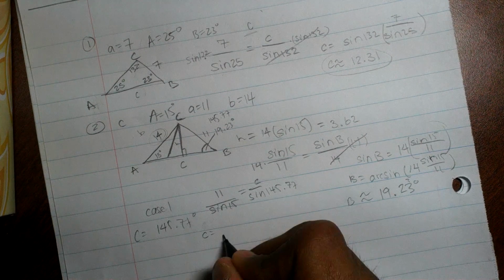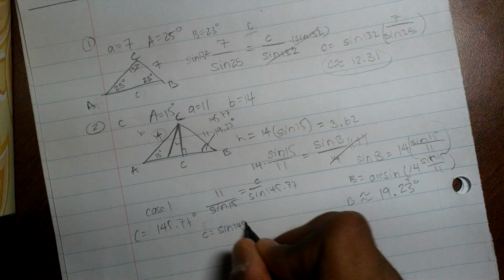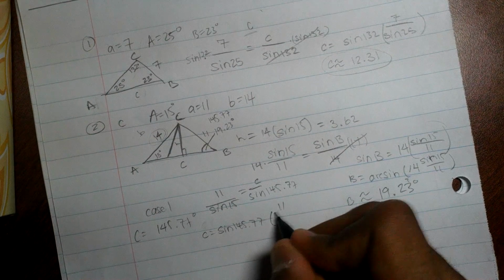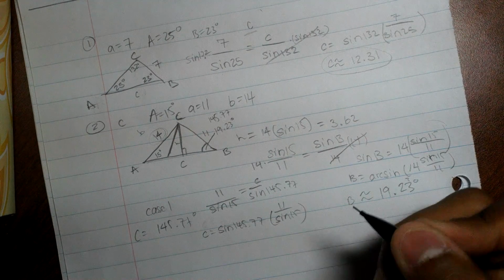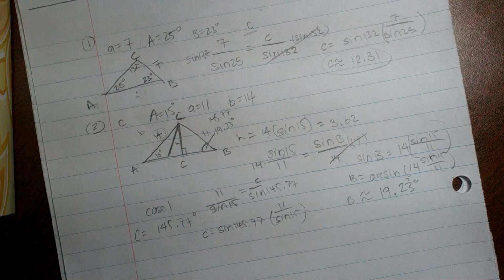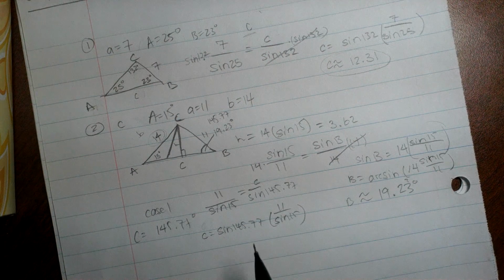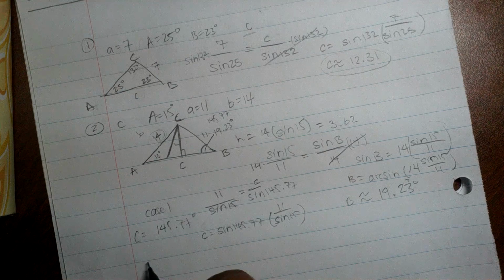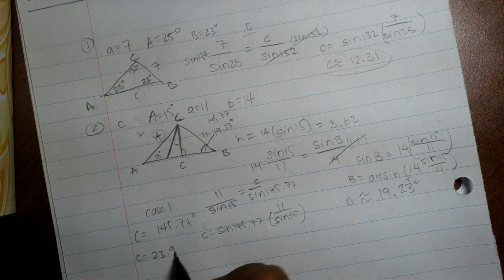And C is equal to sine of 145.77 times 11 over sine of 15, which is equal to 23.91. Okay. So that's one answer you have now. So C is, in case 1, C is equal to 23.91.